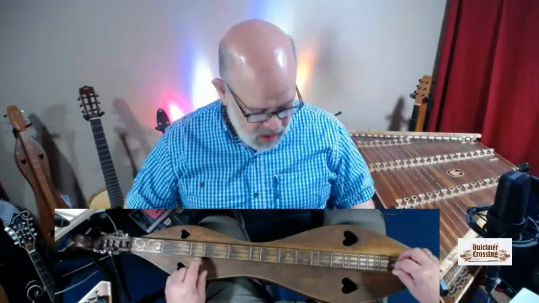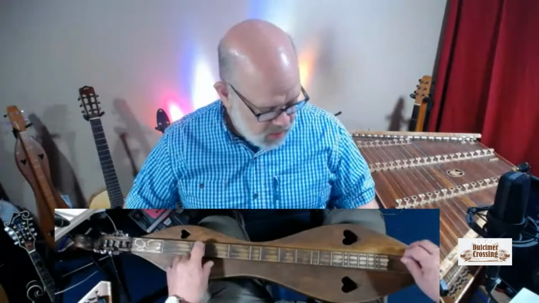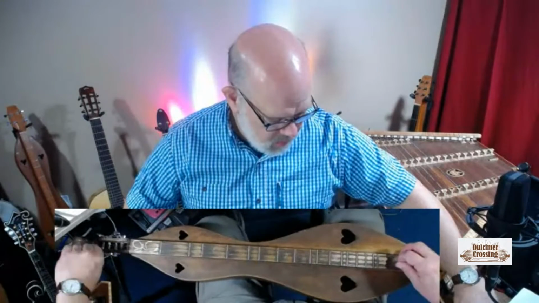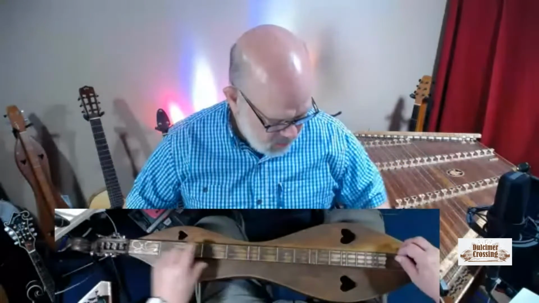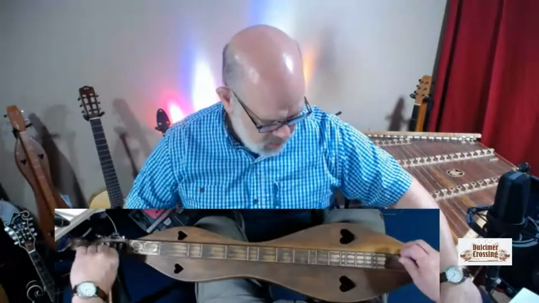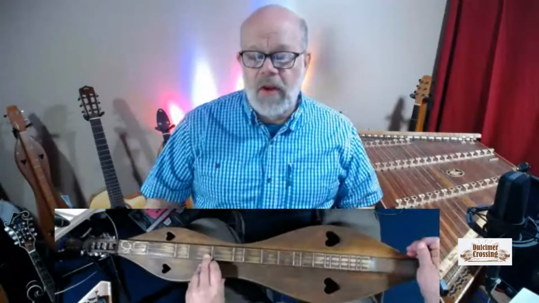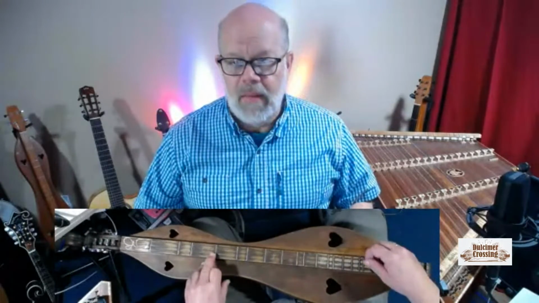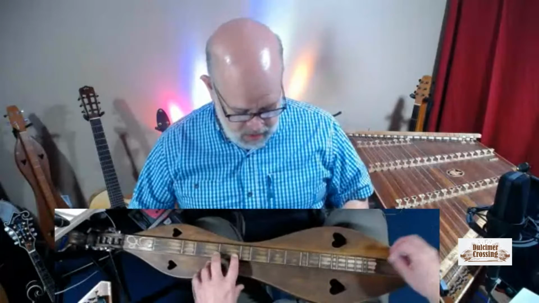5, and then the melody strings are going to be a 4. Now when I start at the 4th fret, I've got a D at the 4th fret, I've got an A in the middle, I've got a D on the bottom.